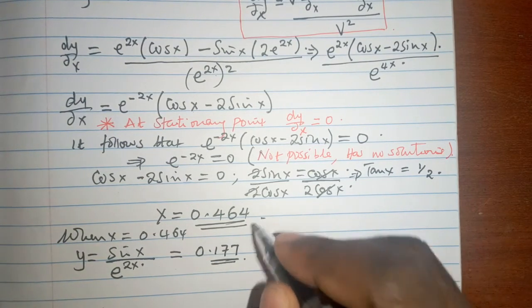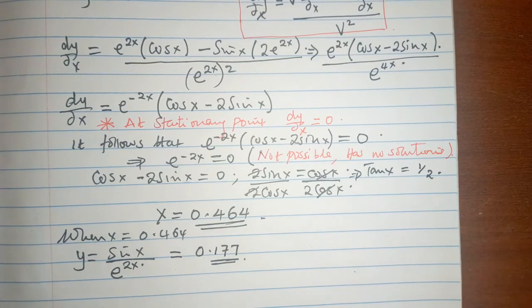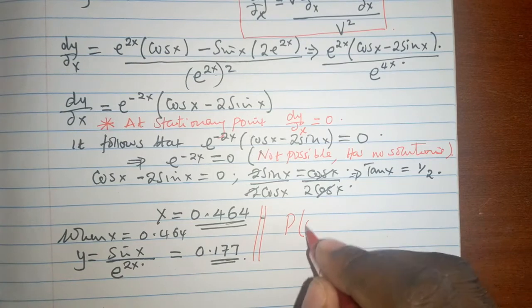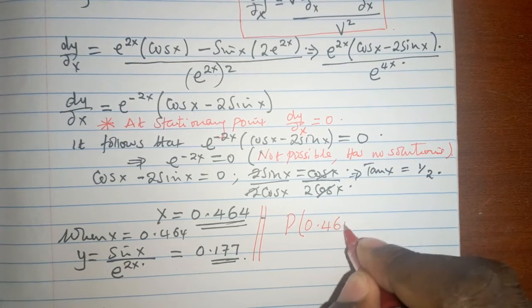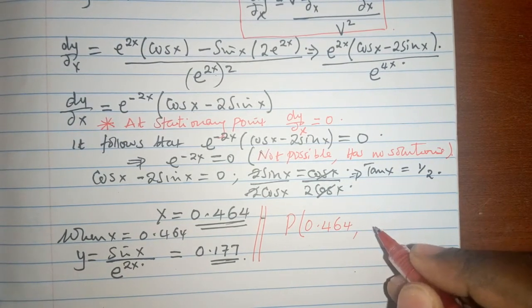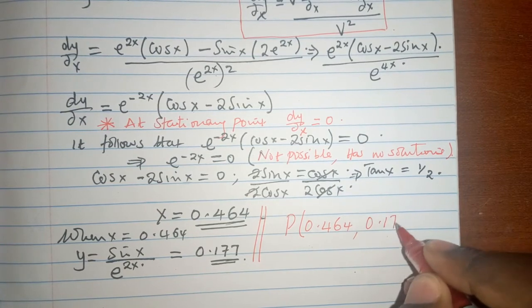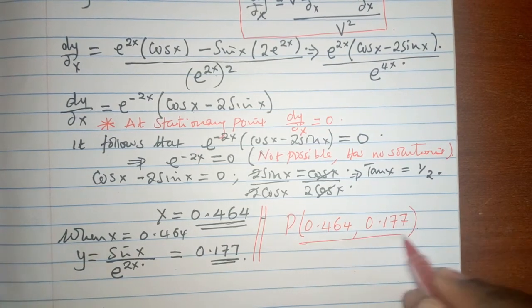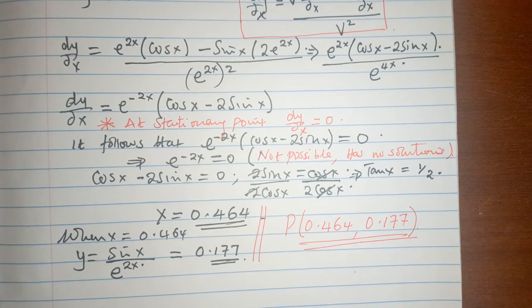So when giving the coordinates of point P, we say P has coordinates 0.464 and 0.177, to three significant figures. Those are the coordinates of point P. It's quite an important question.